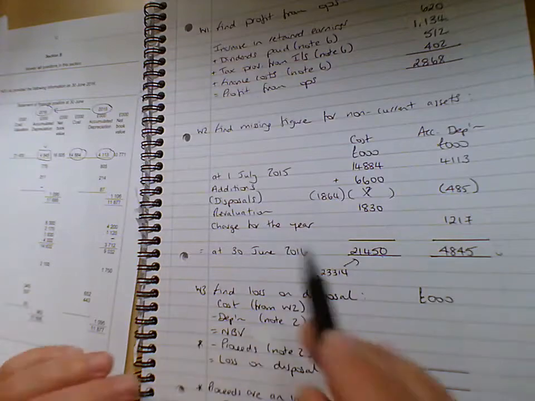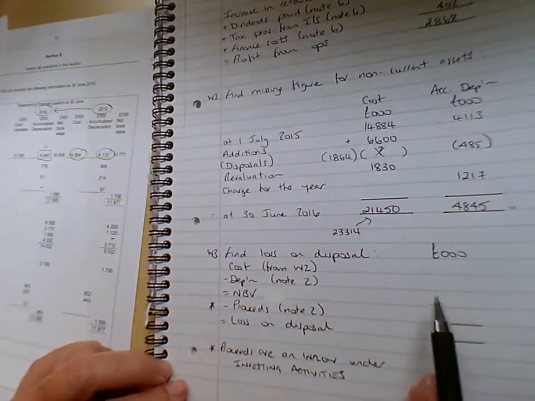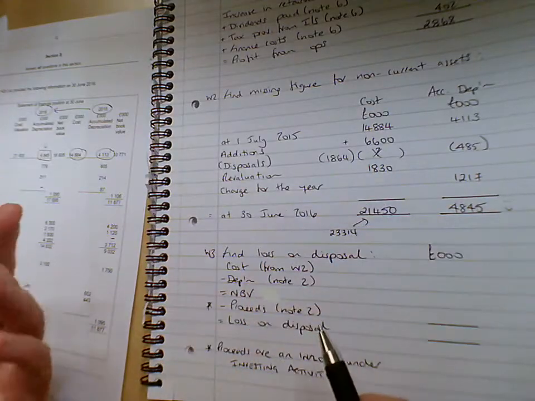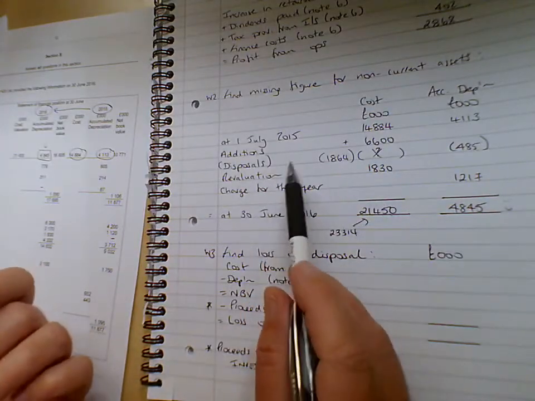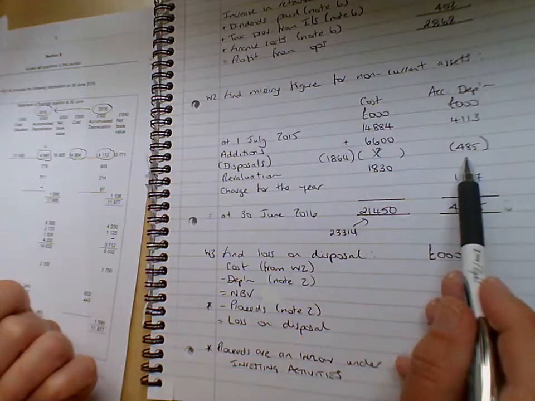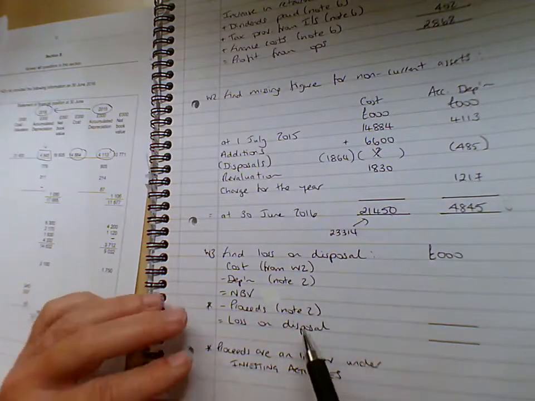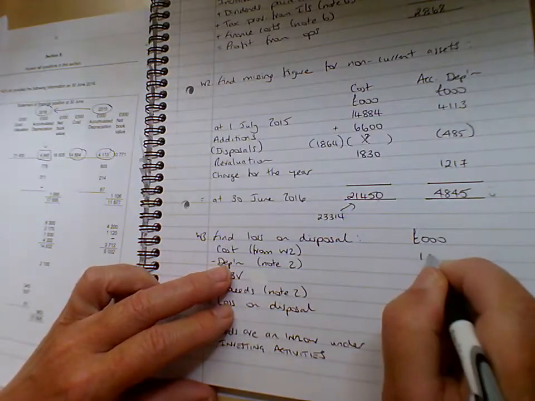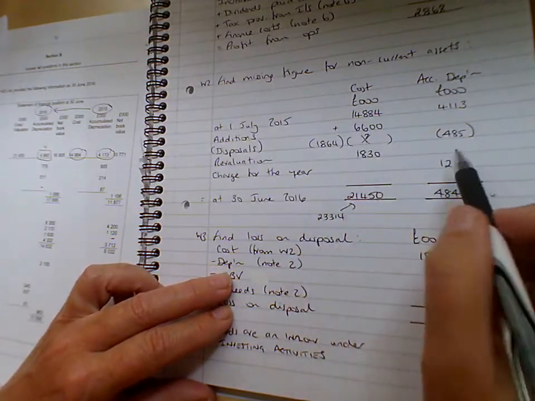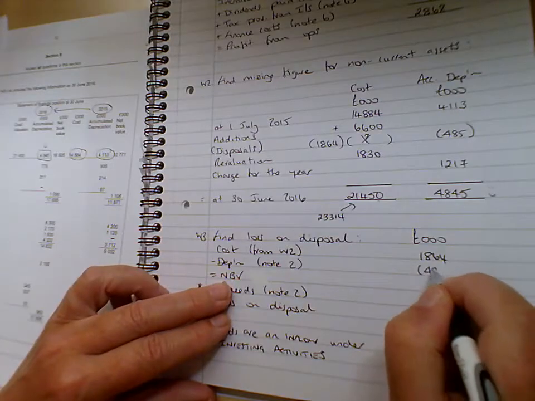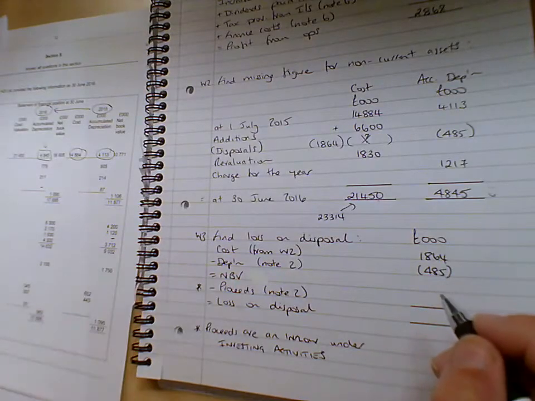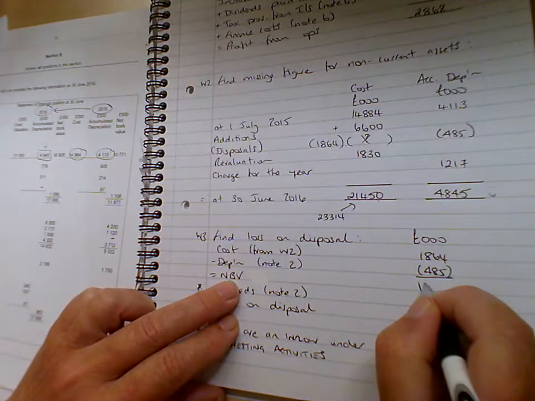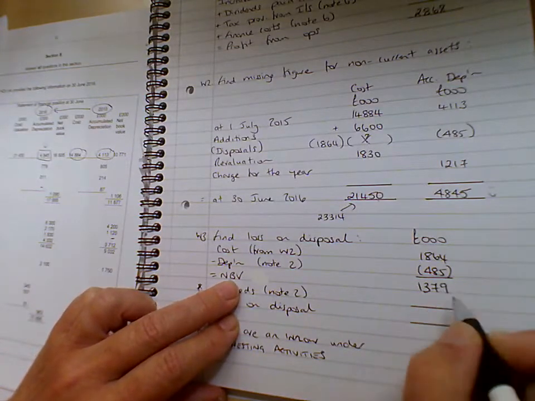Okay, so we're almost there with this one little figure we're trying to find, a profit or loss on disposal. So to find a profit or loss on disposal, remember you need the net book value, so the cost of the asset minus the depreciation to date, and compare that with the sale proceeds. So the cost from working 2, we just worked out, is 1,864. The depreciation is 485. So 1,864 minus 485, I reckon, is a net book value of 1,379.